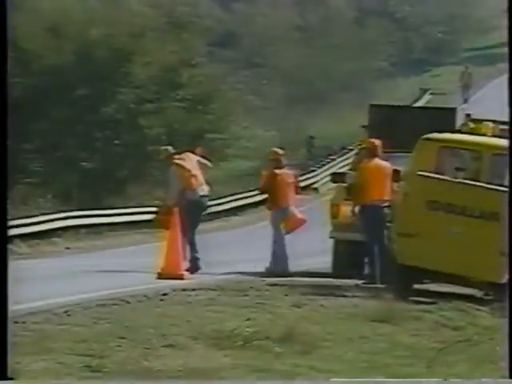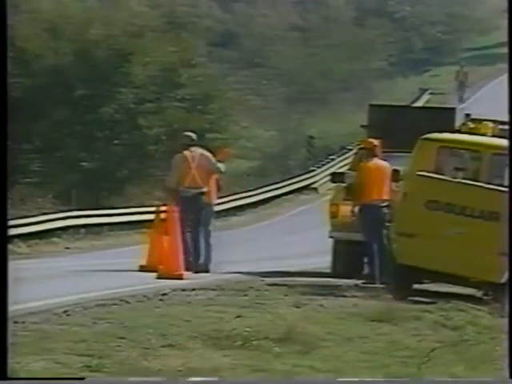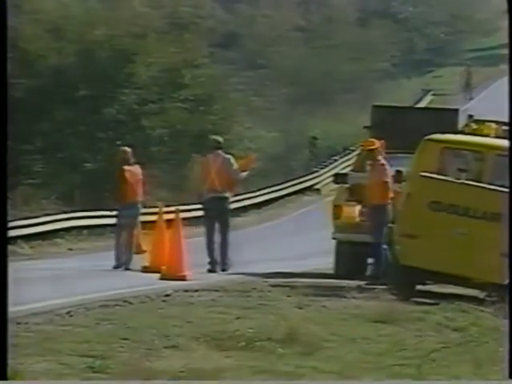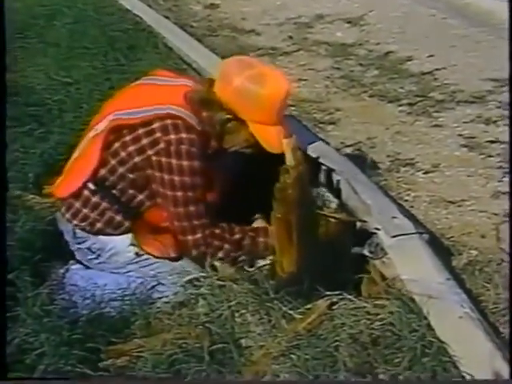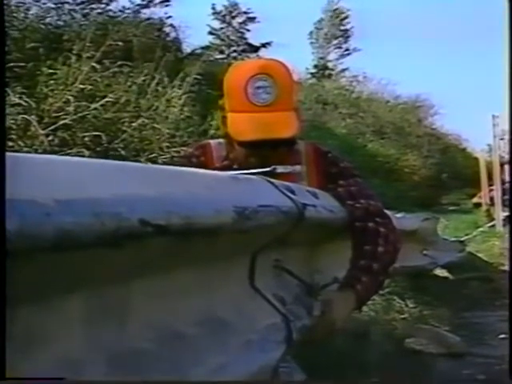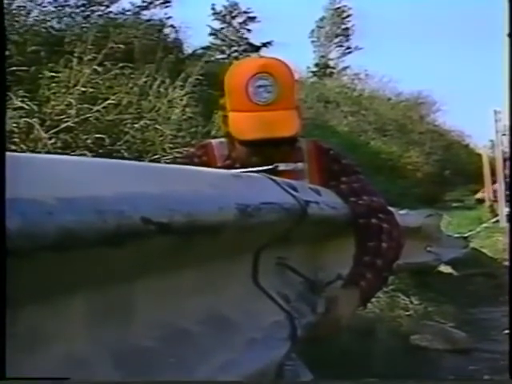Upon arrival at the worksite, the first order of business is to set up a traffic control safety zone. The crew begins the repair work by first loosening the connecting nuts and bolts of the damaged system. After the nuts are taken off, the damaged guardrail can be removed.